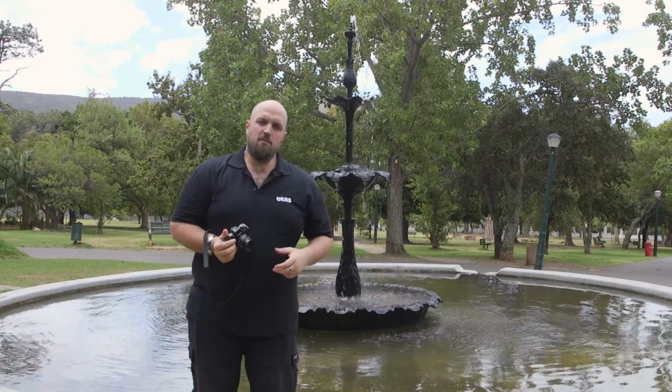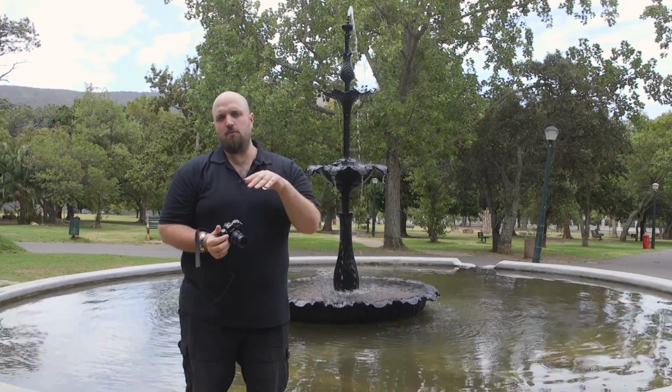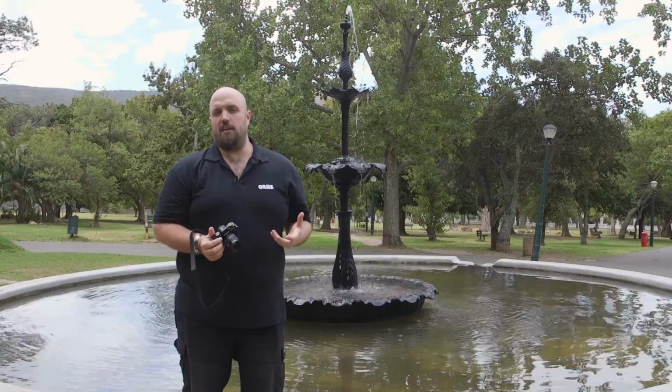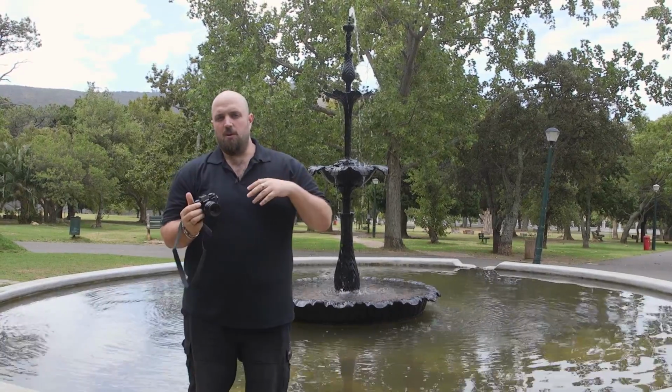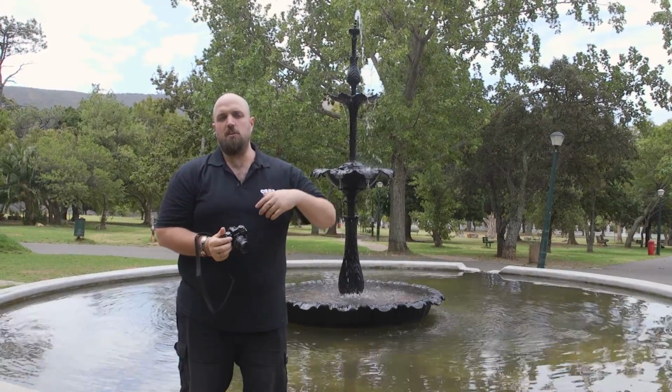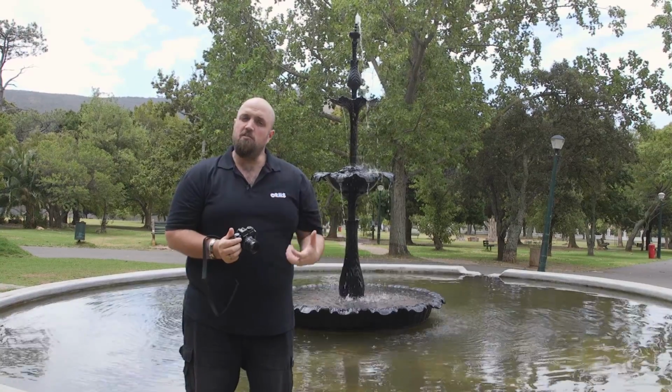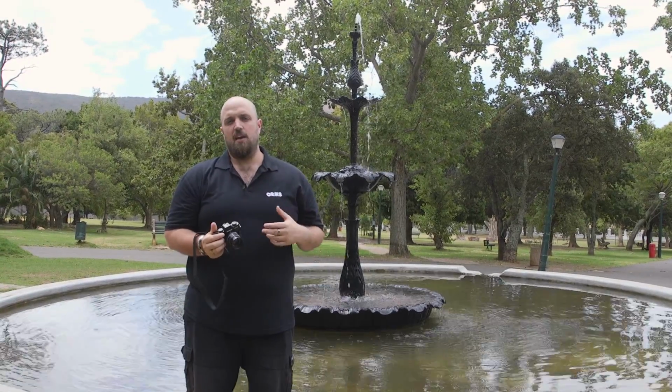Hey guys, so today what we're going to do is just run you through what shutter speed is, how it works, what effect it has on your exposure, and then of course how you can use shutter speed to get specific effects in composition.